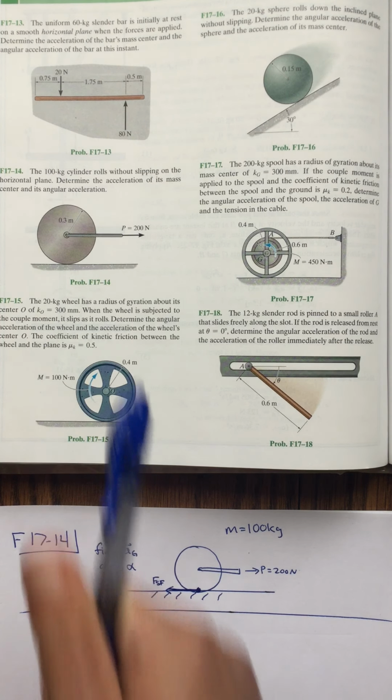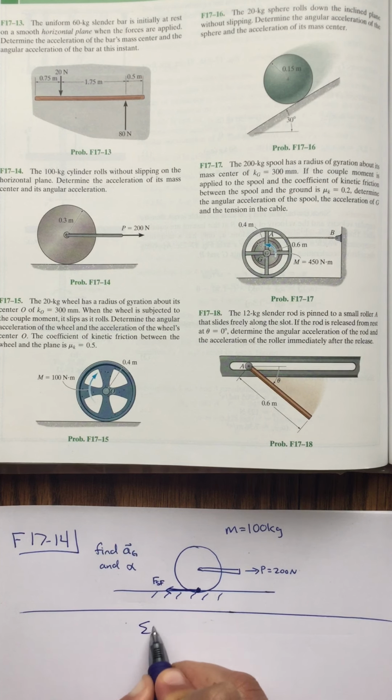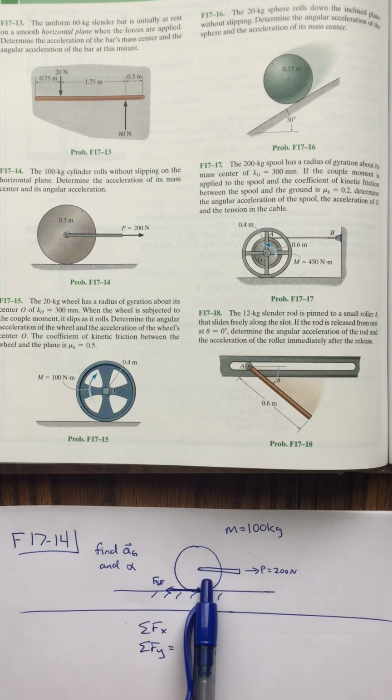So for this problem, I can use Newton's second law. I can look in the x direction. I can look in the y direction. The cylinder is not accelerating in the y direction, so the sum of the forces in the y direction is equal to 0. So the y component of the acceleration of the mass center is equal to 0. You could use this equation if you wanted to find what the normal force was. It would just tell you that the normal force is equal to the force of gravity.